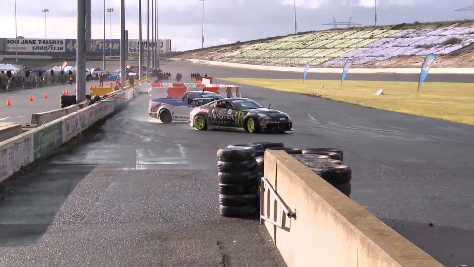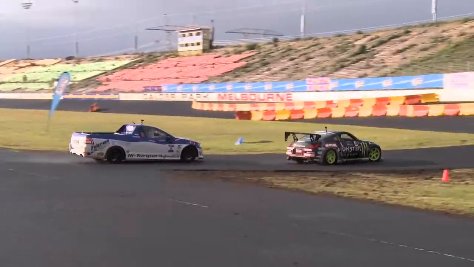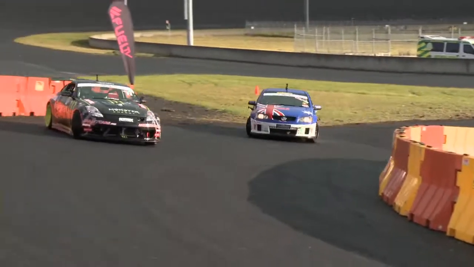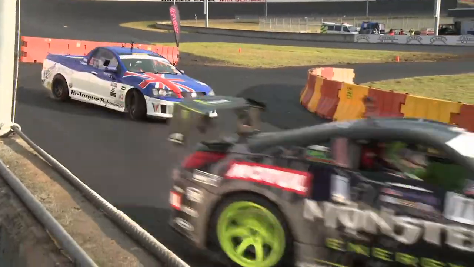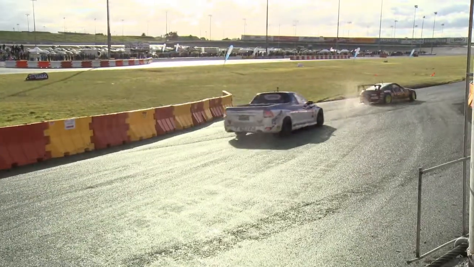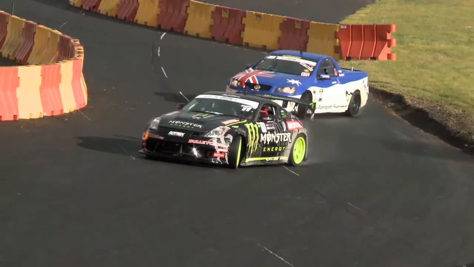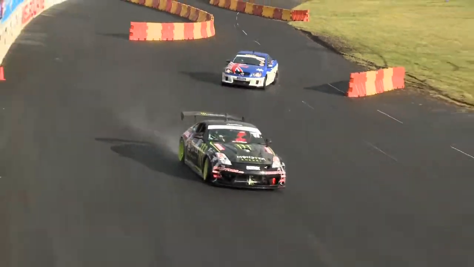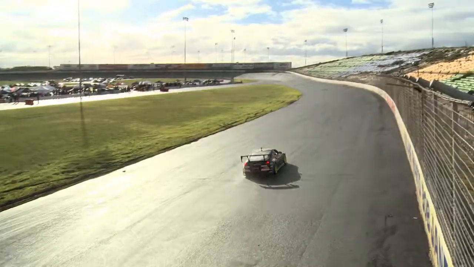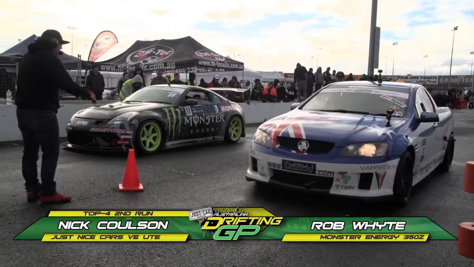Rob White, another excellent run. A little bit shallow on the line and angle on that entry, but being a little bit conservative in the wet. Nick Coulson was able to take chase, but once we hit the bank, Rob White is simply able to pull away. Clearly that car having superior grip and superior speed in these wet conditions.